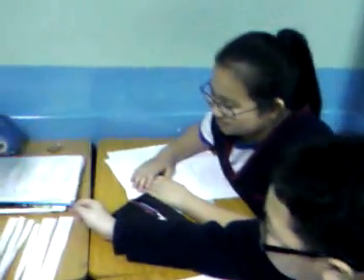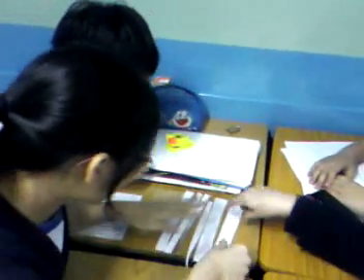Right now we are undertaking some language across curriculum tasks where students are learning about science in English, science skills in English, in particular classification, how to read classification texts, especially.